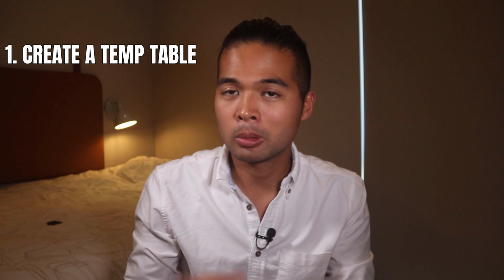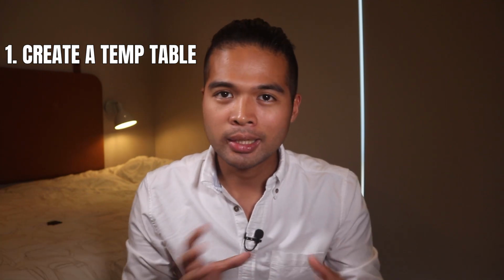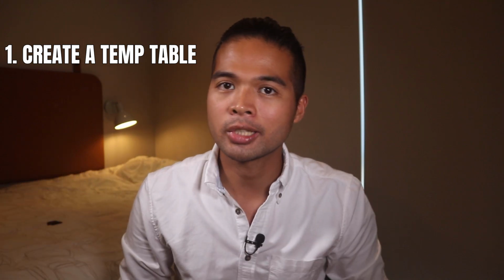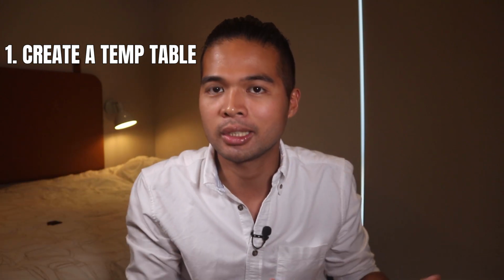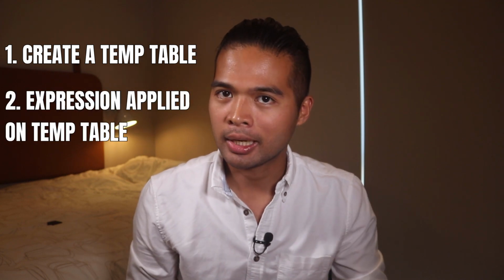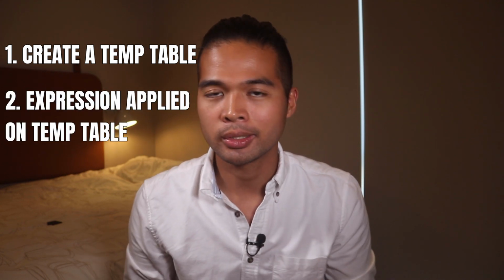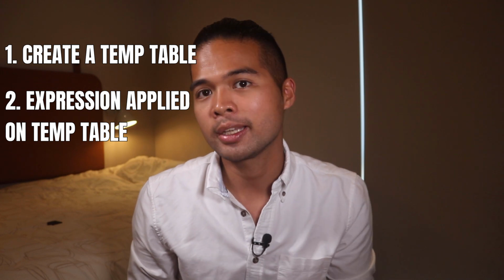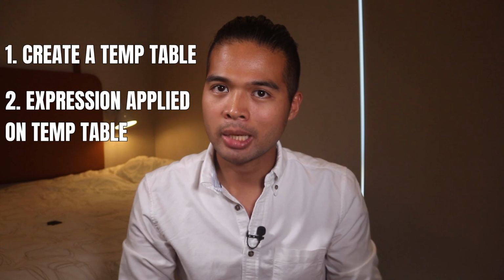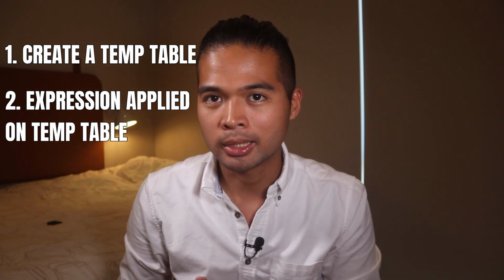So the first thing that it does is that when you define a table, in this case products, it actually creates a temporary copy of this table in memory. So any expression or transformation that you do will be done in this temporary table, right? So you won't be affecting the original. Next is that the expression that you wrote will be applied to this temporary table. So in this case, we have a unit price multiplied by units sold. It's not being done in the original table, but in this temporary table that we made.